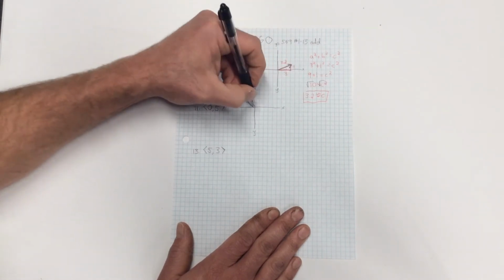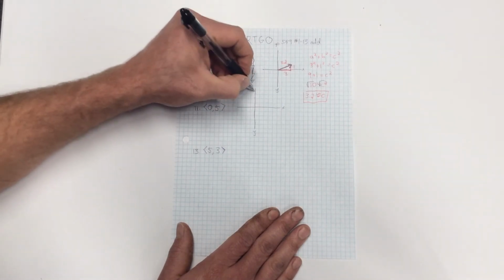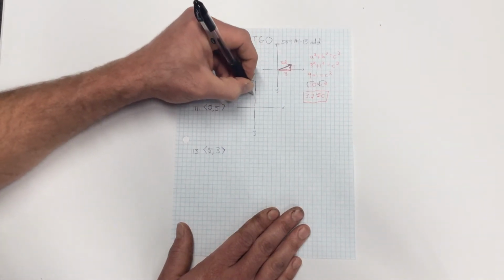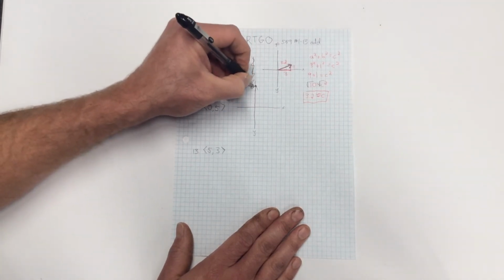0, 5. Over 0, up 5. 1, 2, 3, 4, 5. So we've got something going due north, straight up.